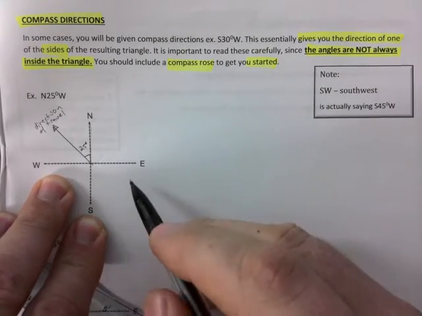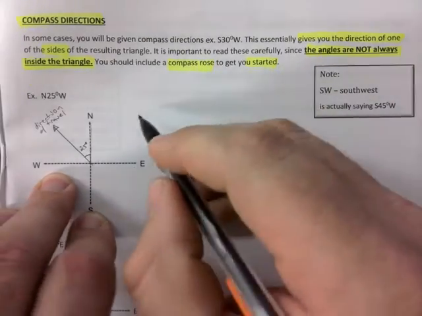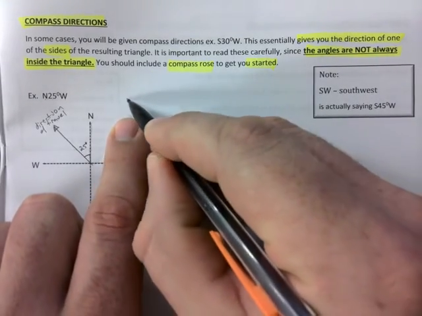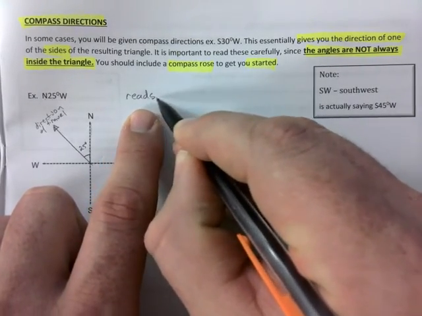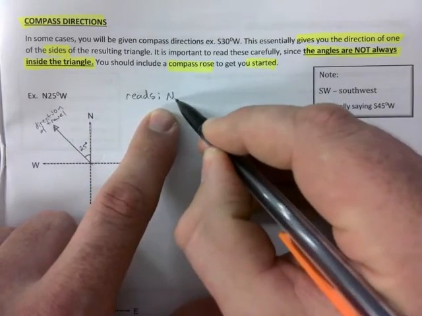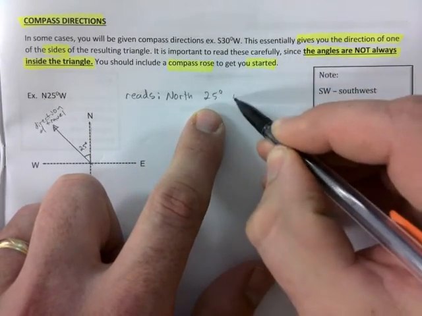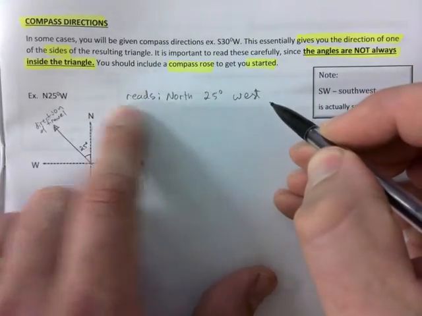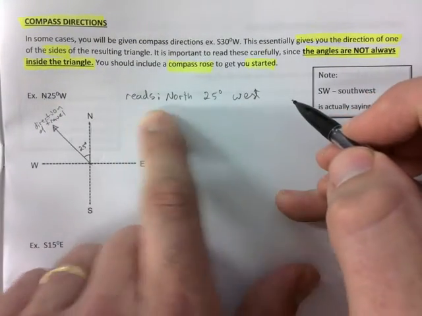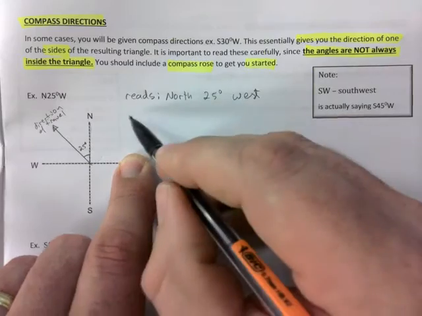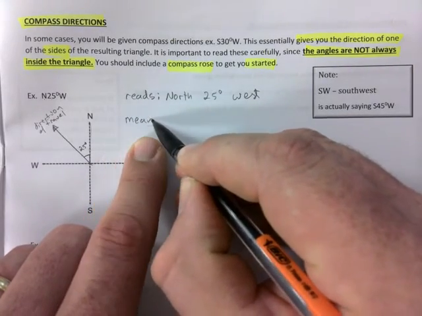Okay, so what this reads is north 25 degrees west. That's exactly what it reads. When you see that, that's how we talk about it. And what does it mean?